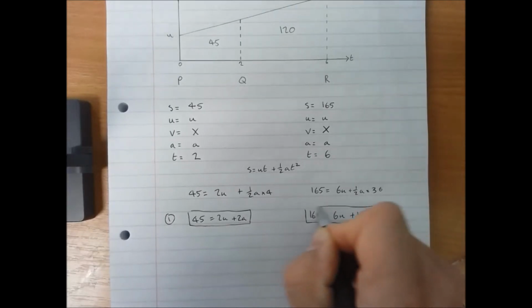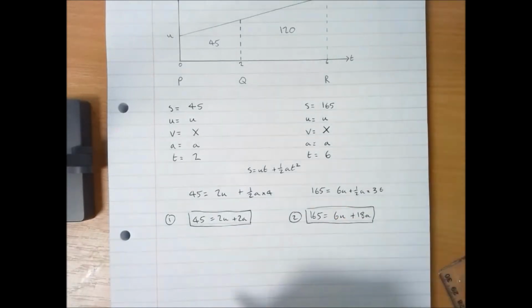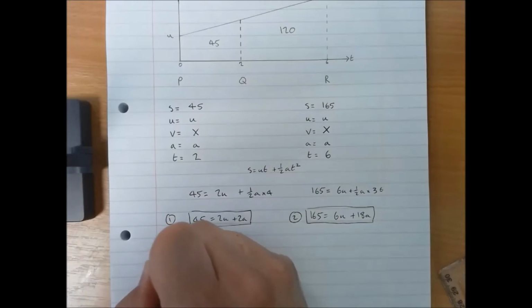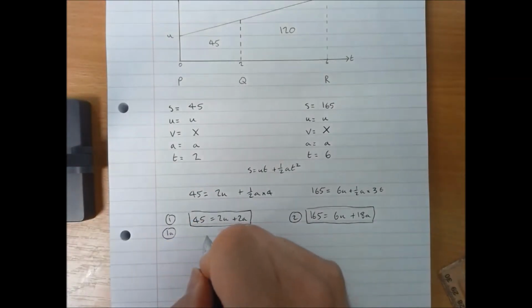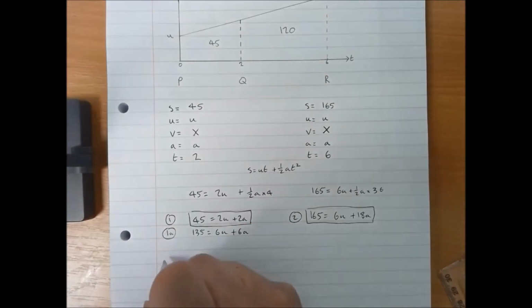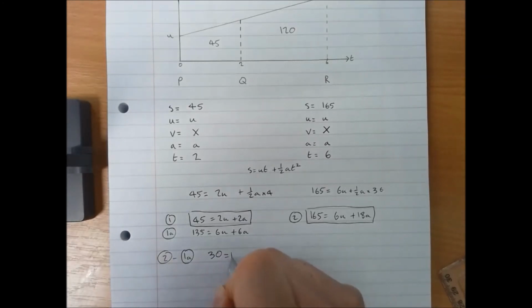Equation 2. Going to do elimination. It's easier to eliminate u, so I'm going to work out 1a by multiplying everything through by 3. And this gives me 135 is equal to 6u plus 6a. And if I do equation 2 take away equation 1a, then this gives me 30 is equal to 12a, and a is equal to 2.5.